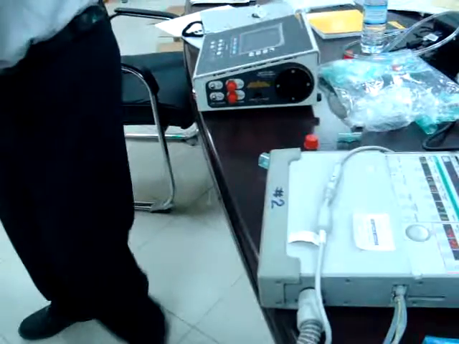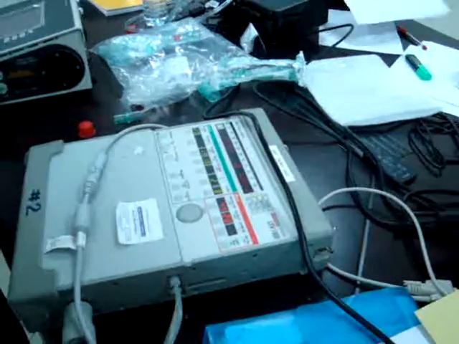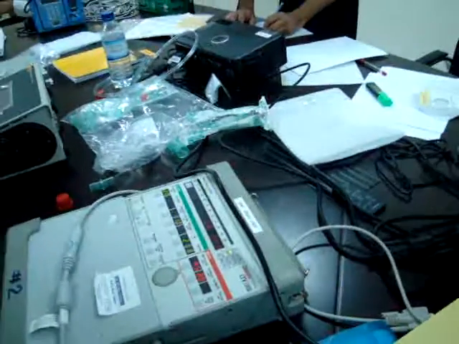Usually the compressors and ventilators are big compressors, but this is a special design ventilator. Coming to the point now. What about this one? This one is taking the output. This is the output from the ventilator.